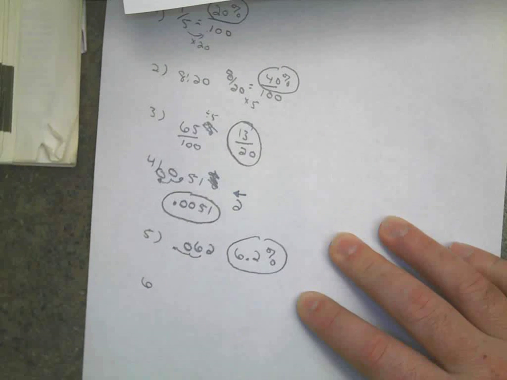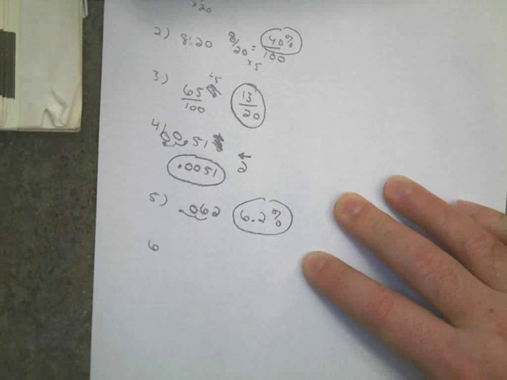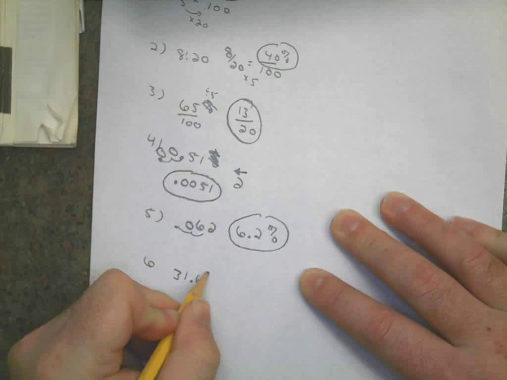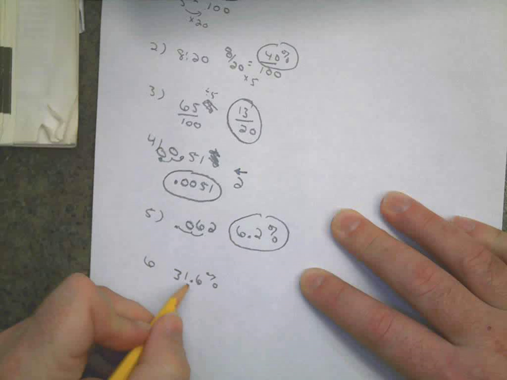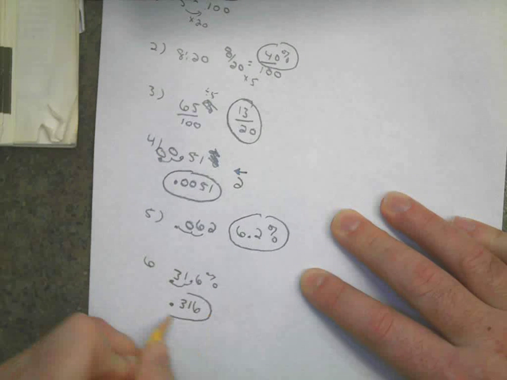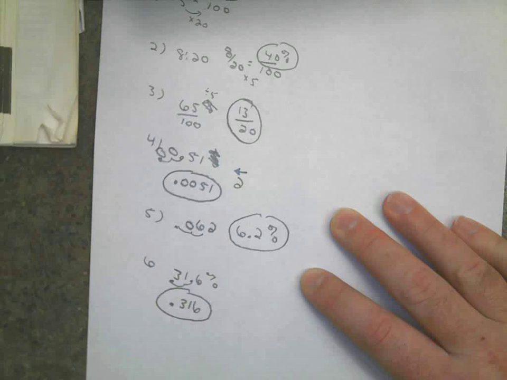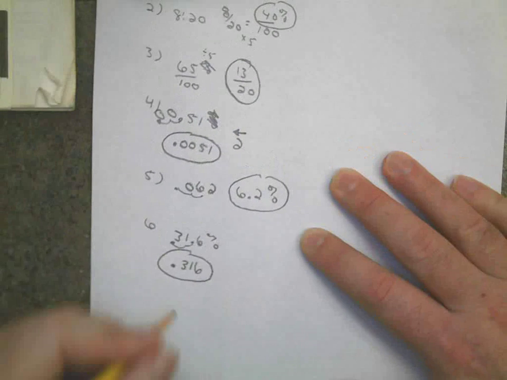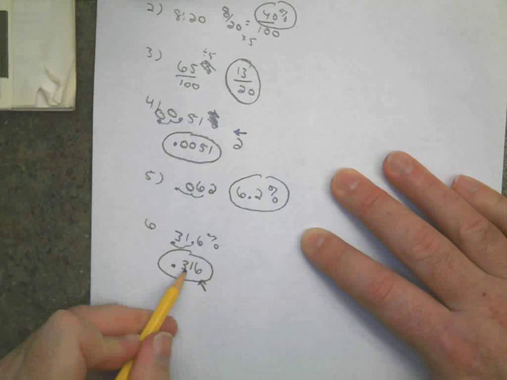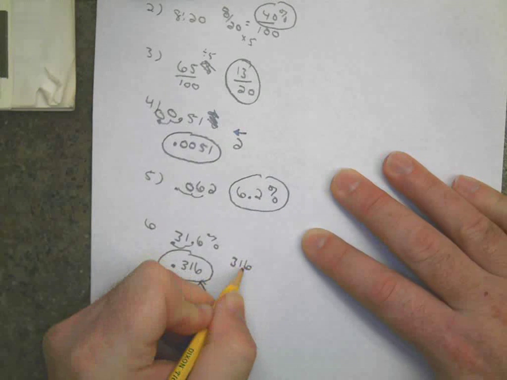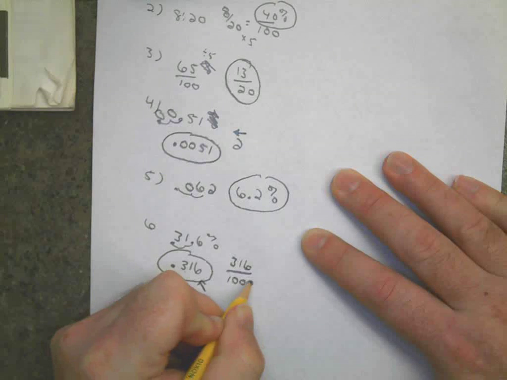Number 6, a little bit trickier, a little bit harder. It says change 31.6% into a decimal, move it 2 spots. 0.316 is your first answer. Second answer says write that as a fraction in simplest form. That means you got to look at place values. Tenths, hundredths, thousandths. I get 316 over 1,000.